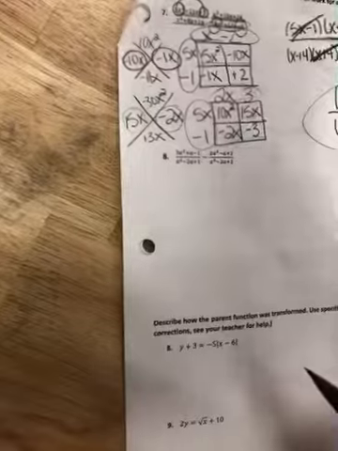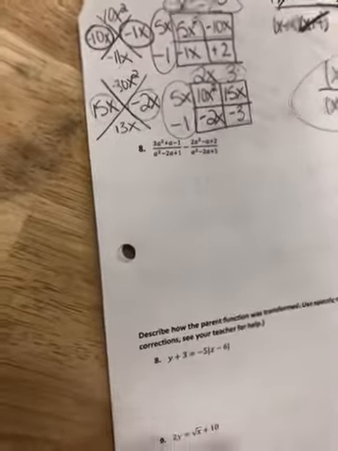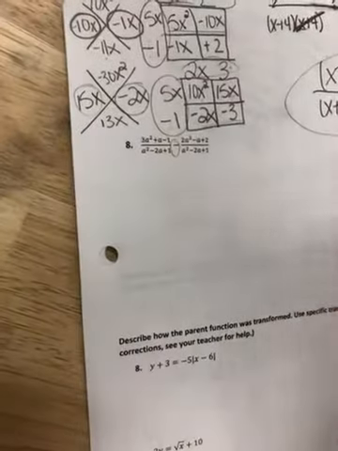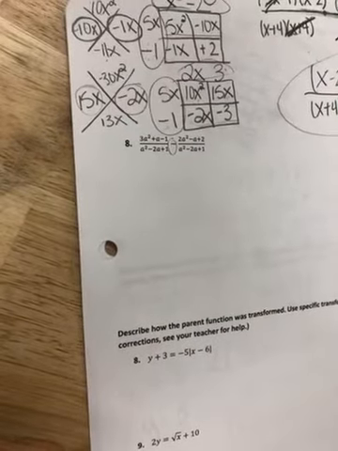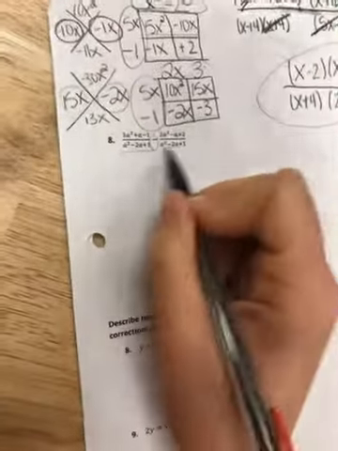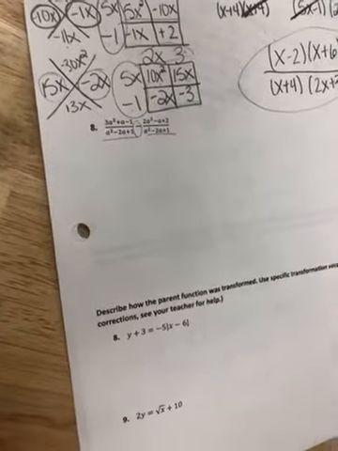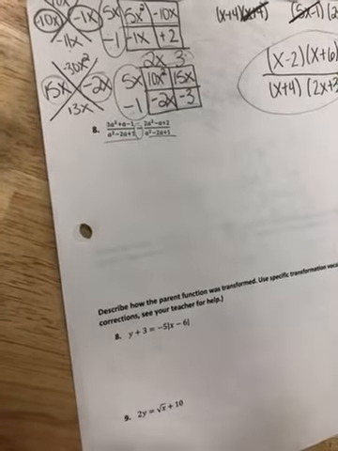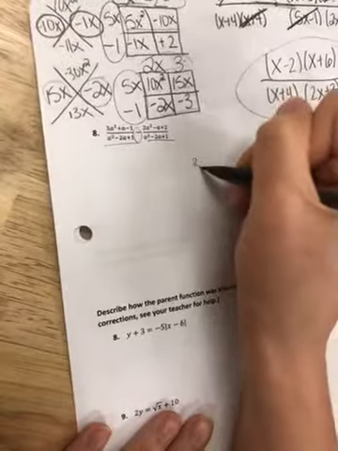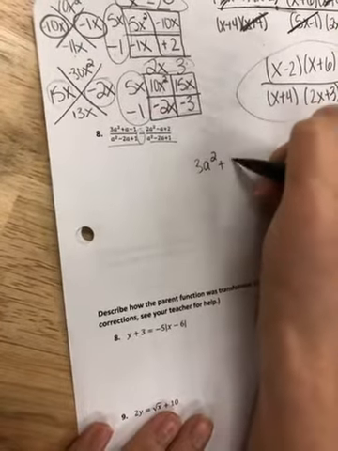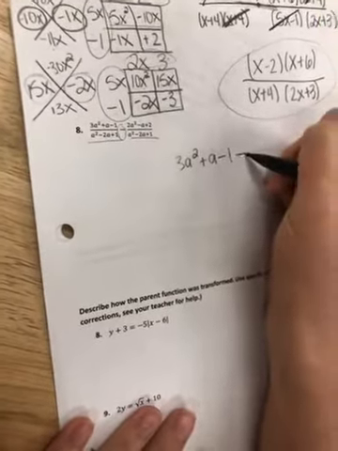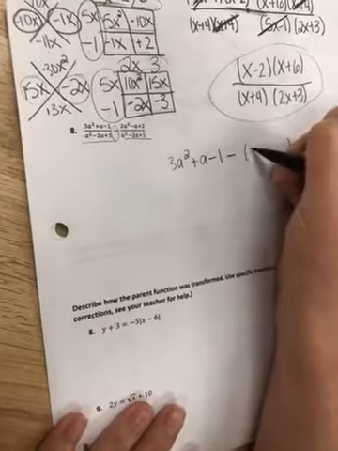This is a completely different problem. The order in which we do things is different. This is a subtraction. To add or subtract fractions, we need a common denominator. We have a common denominator. So we need to do the addition or subtraction first. So this is 3a squared plus a minus 1 minus the entire thing, 2a squared minus a plus 1.